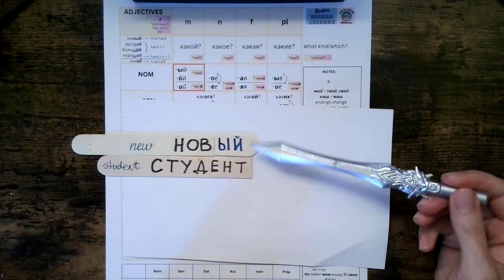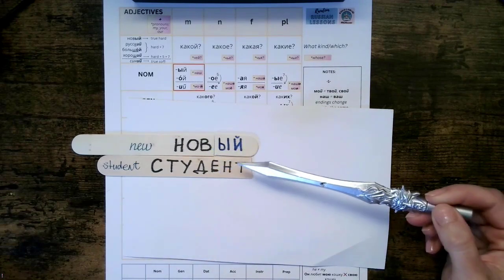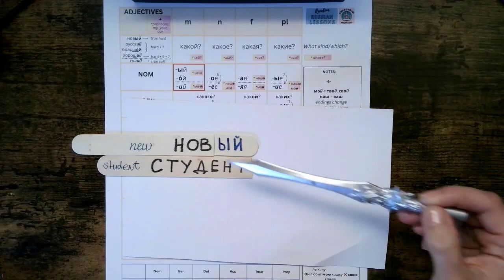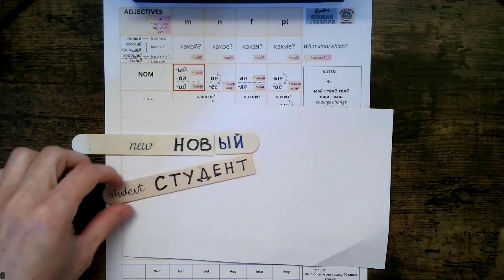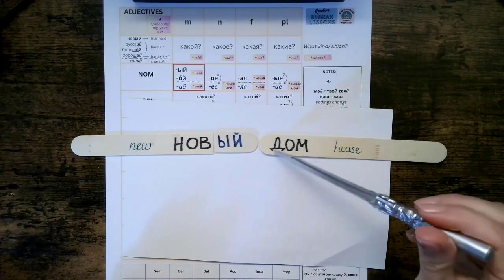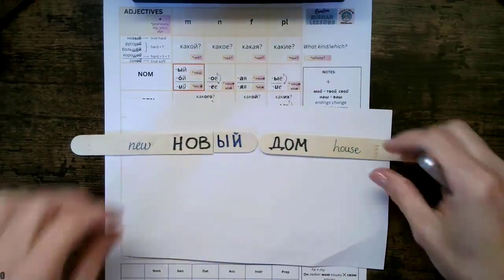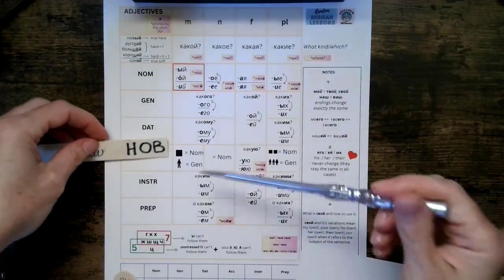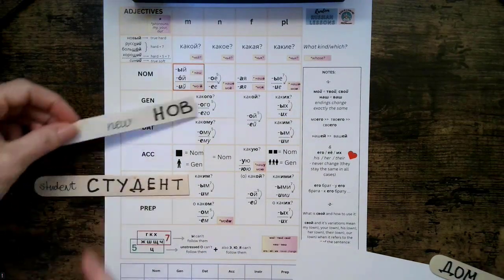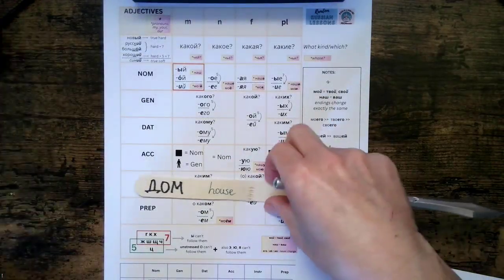But if I add the word student to it, it would mean новый goes with this noun. And this noun is definitely a who. Student is an animate person. So новый will go with that form. This will be like genitive, and this will be like genitive in accusative. And if I say новый дом, a new house, a house cannot look you in the eye, so it's not a person, it's a thing. So новый дом will stay like nominative in the accusative case. So here we really have to decide which word it goes with. If it's студент, it will be нового. If it's дом, then it will stay новый дом.